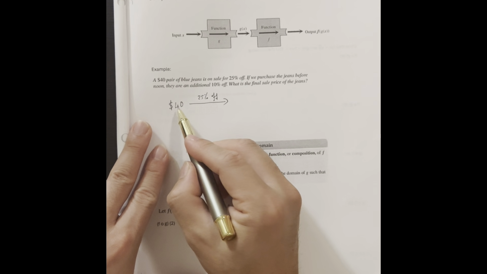Composition of functions can be written as f of g of x. That reads f of g of x. So it's a function f of another function g of x. So let's look at an example. We have f of x is 2x minus 1 and g of x is 4 over x minus 1.